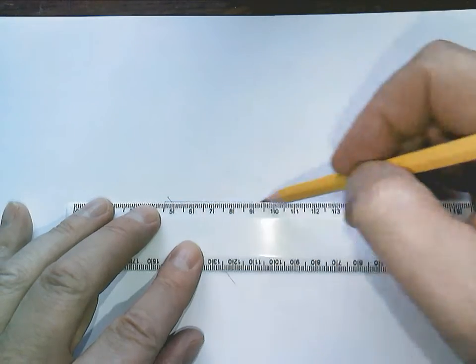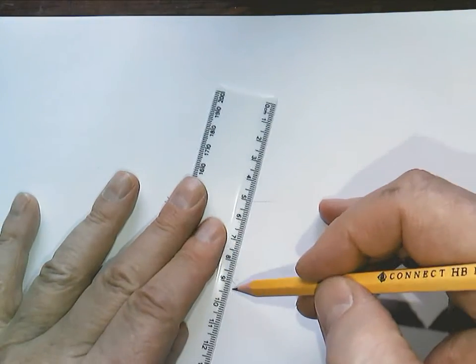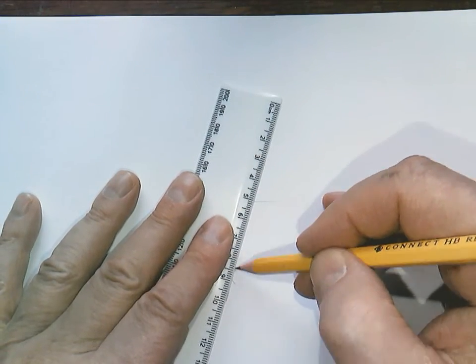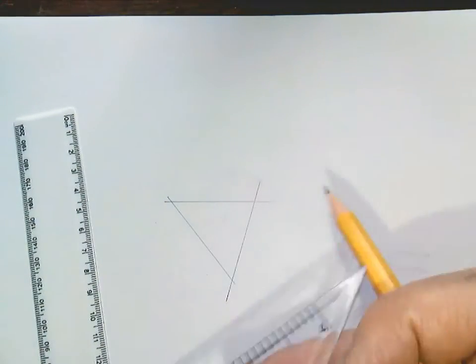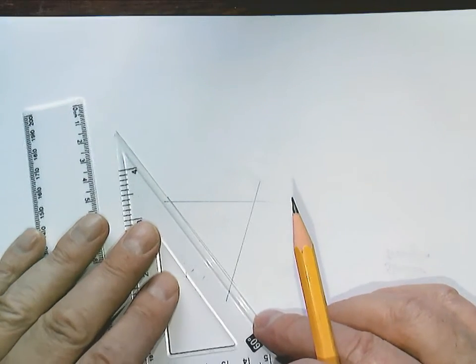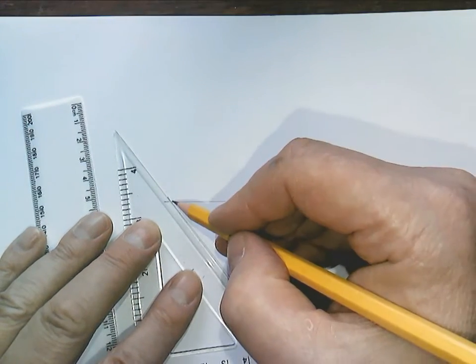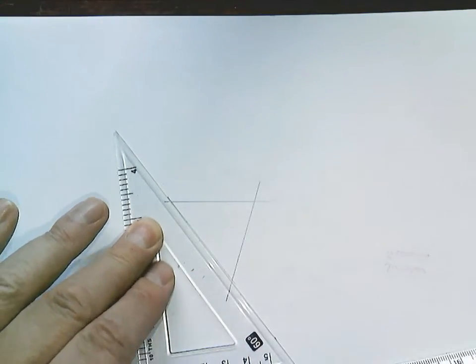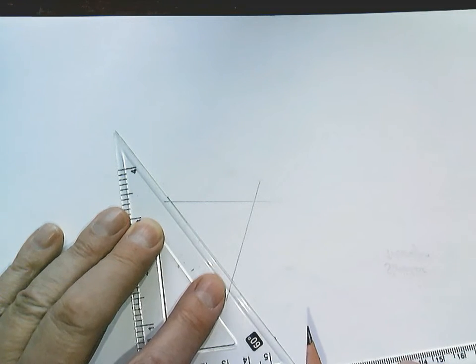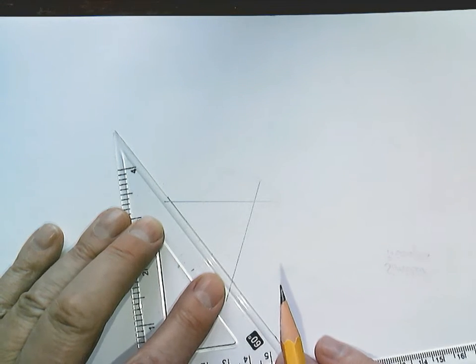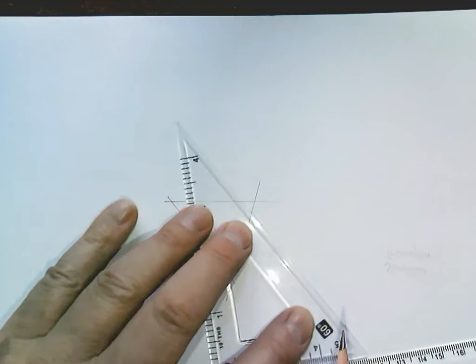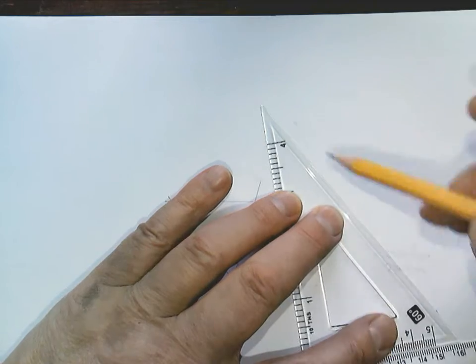Well, let's draw another triangle here. Keep it nice and simple, not too big for the paper. And now we're going to translate it. So the first thing to do is to move that line over in this direction. Let's see, make sure that's nice and straight. Just adjust it a fraction. There we go. I'm going to put it over here.